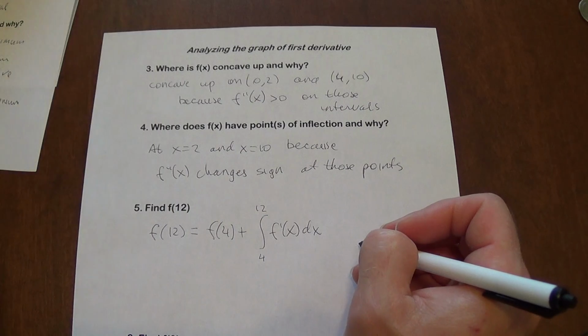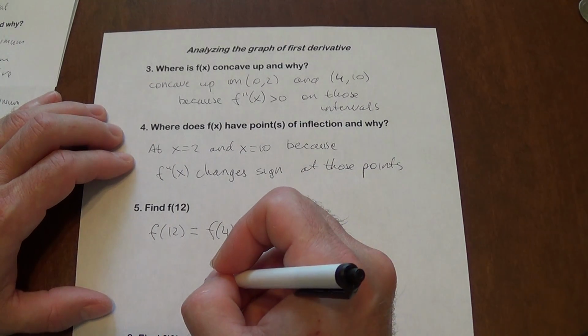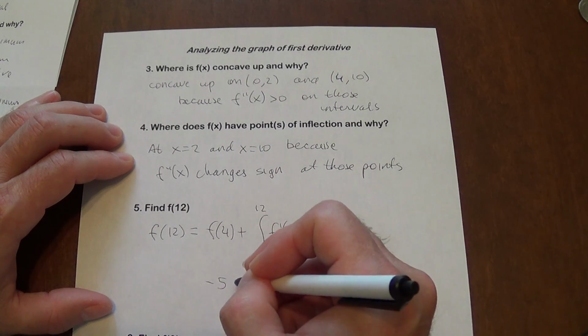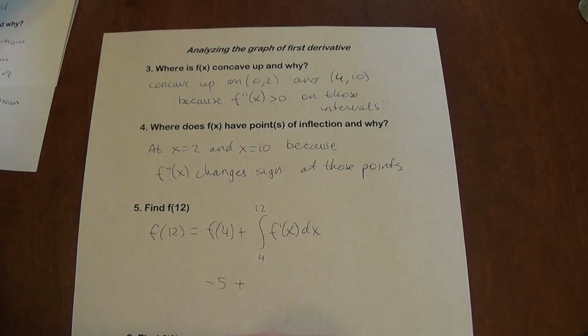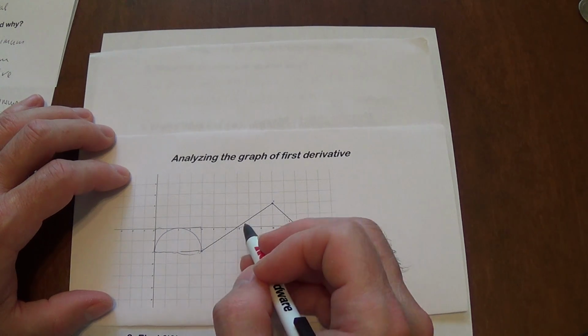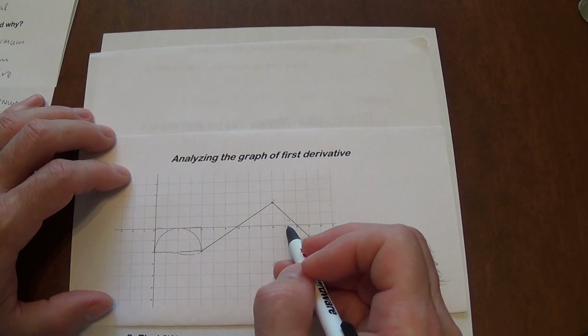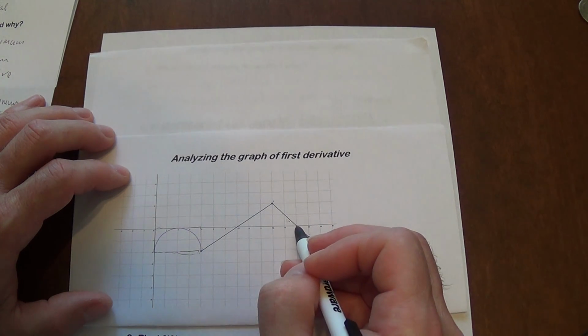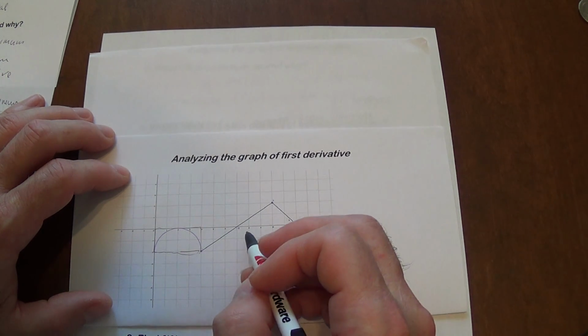So, how do we find this? We know f of 4. Why are we using 4? Because that's the one that's given to us. That's negative 5 plus. Now we have to use a little bit of geometry. So now we have to go from 4 to 12, right? 12 is right there. Right here. It's 12.